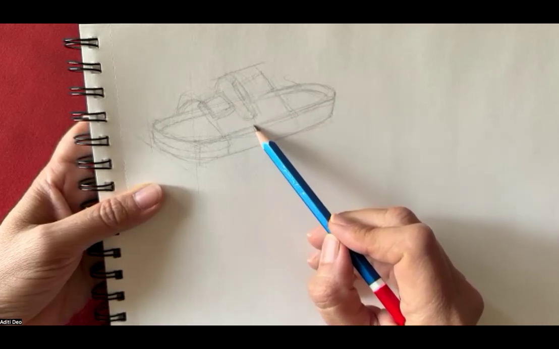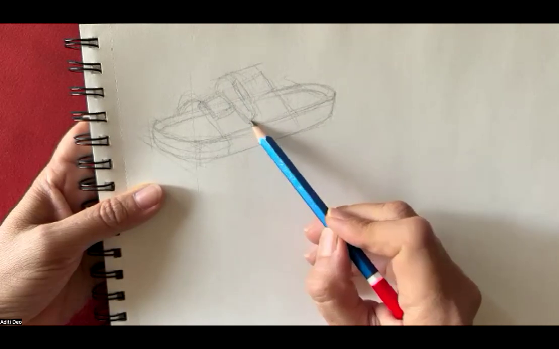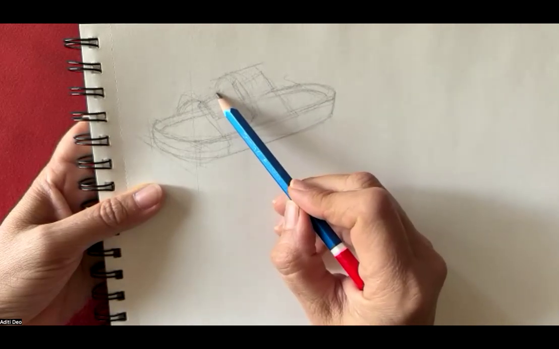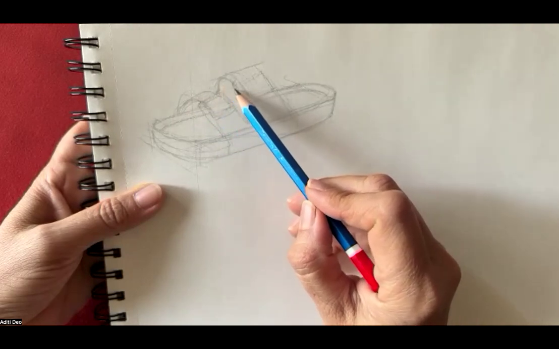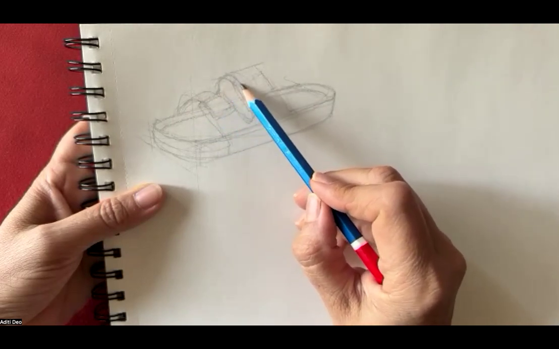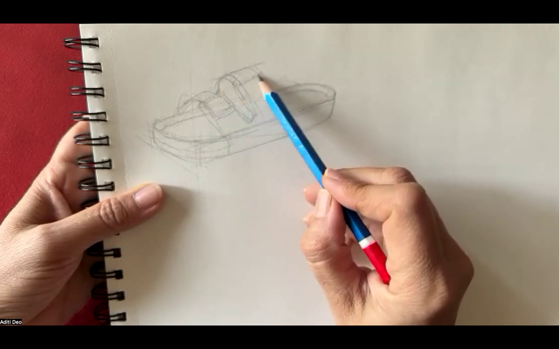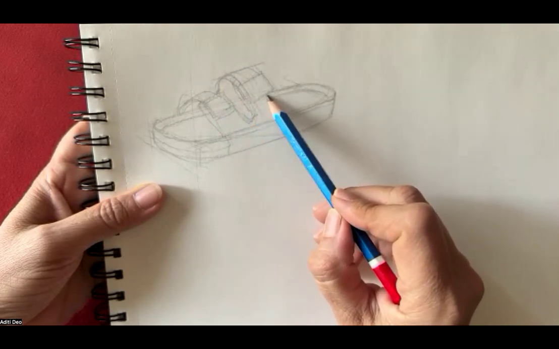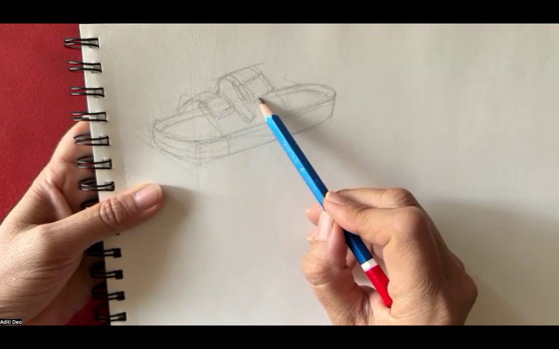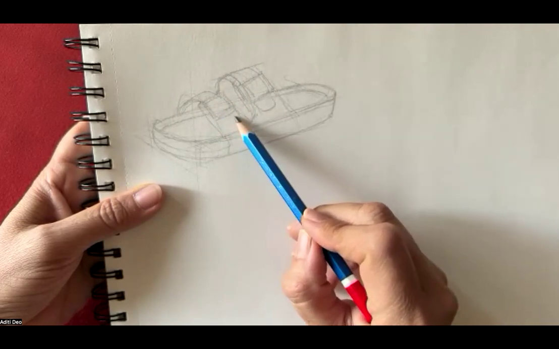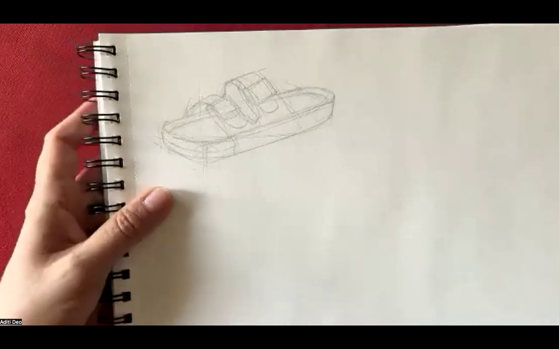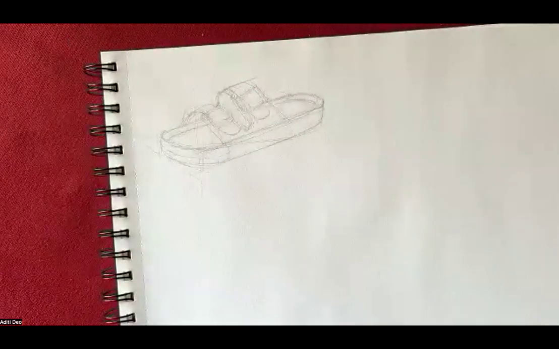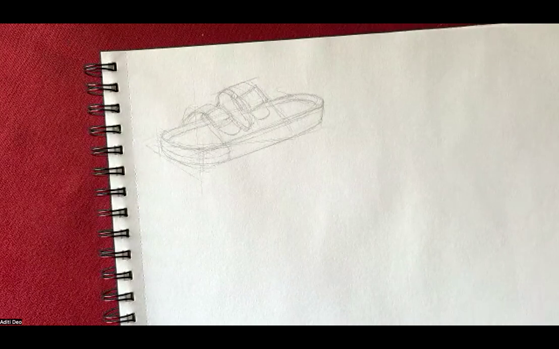So if you have drawn something with this amount of detail, you can consider inking the design from this point on. So you don't need to make all the details in pencil.